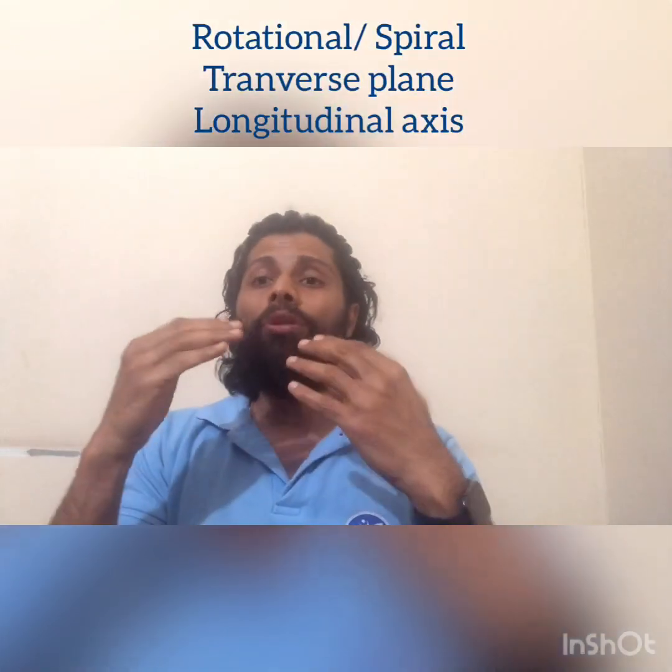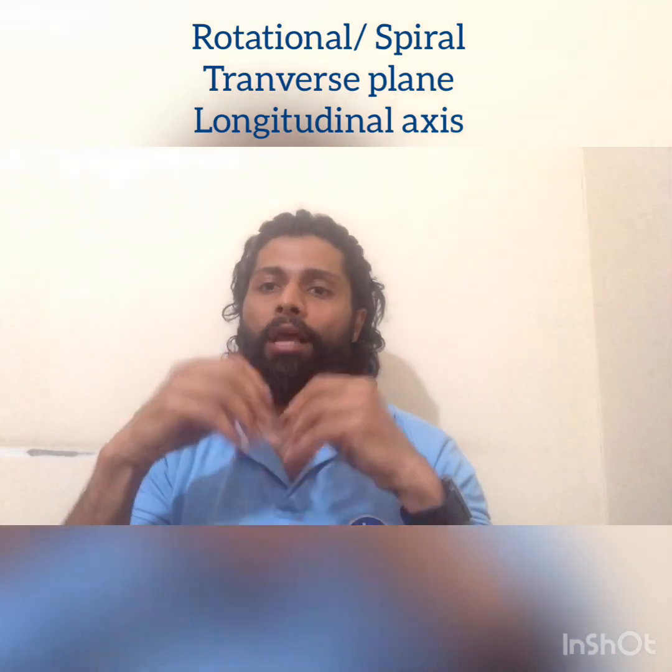Finally, motions that occur on the transverse plane along the longitudinal axis are called rotation. This rotational movement in the transverse plane, which occurs in our trunk, is differentiated as right rotation and left rotation. While these movements in the extremities, the arms and the legs, are termed internal rotation and external rotation.